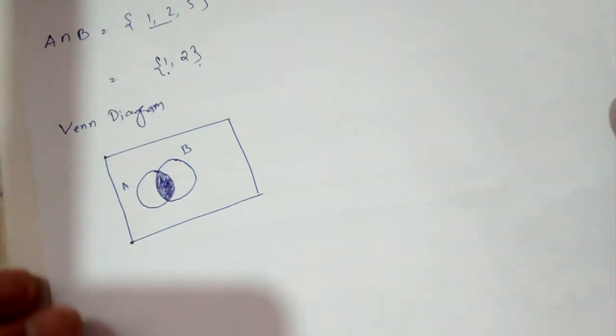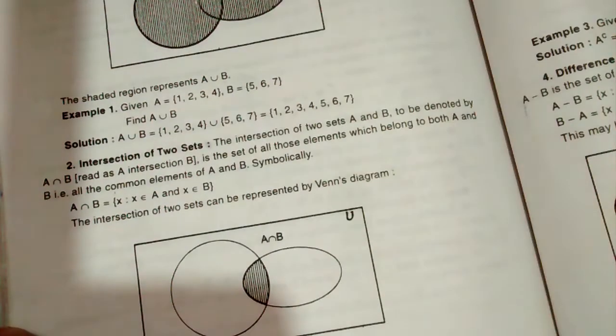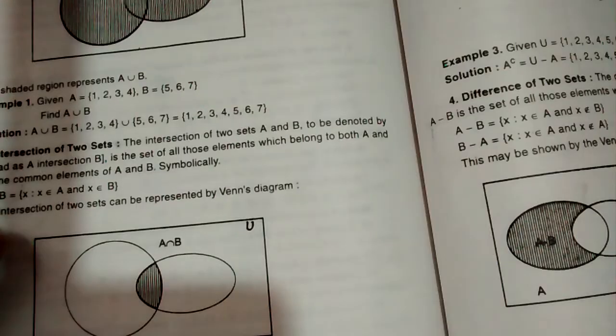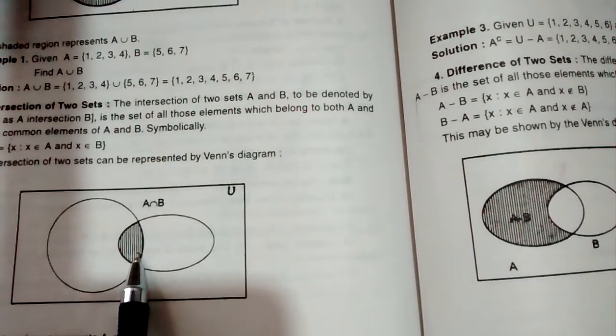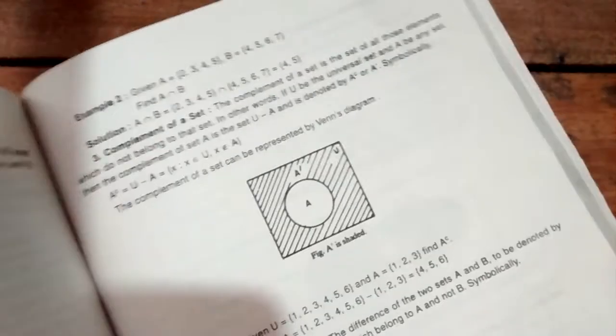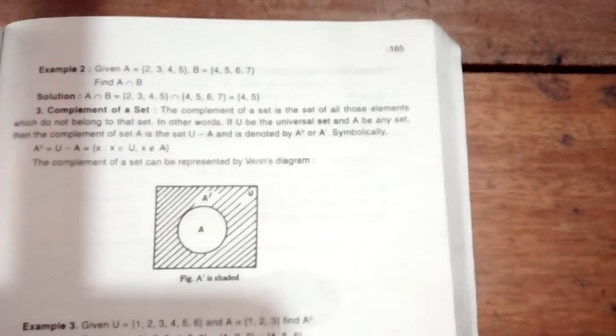So intersection of a set means the elements which are common to both the sets. Okay, so we can see this portion is the intersection of a set. Okay, now the other type of operation of a set.